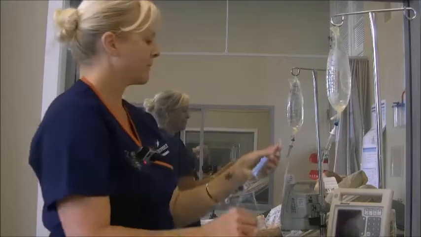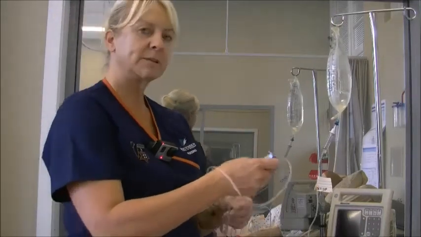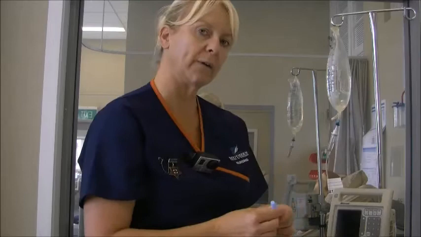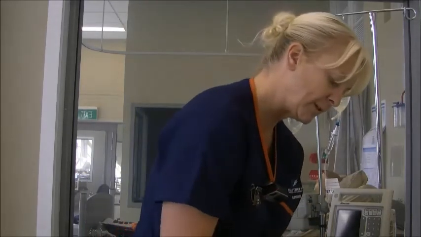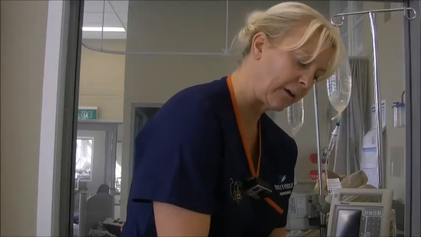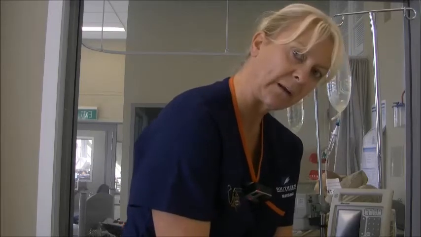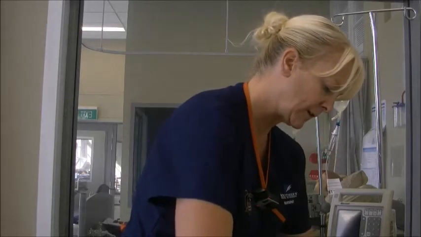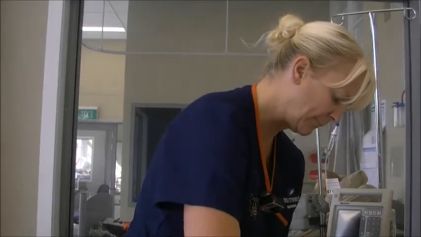And for the purposes of your assessment, when you come to connect, the first thing you're going to do is do a manual check of your IV. So now that I've got that ready to go, I'm just making sure that the clamp is off, and then I'm going to connect this up without touching anything.